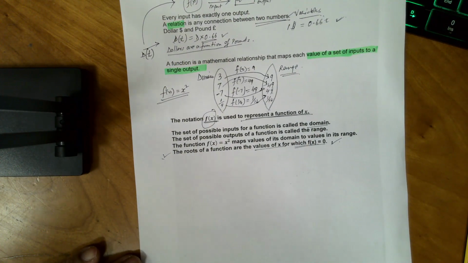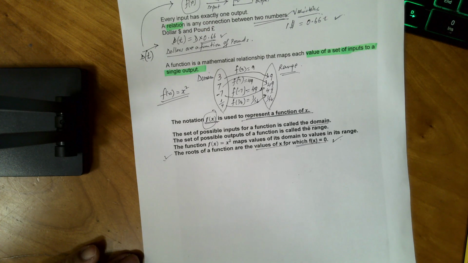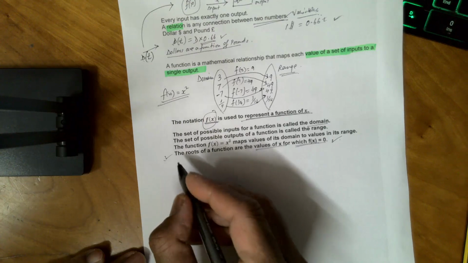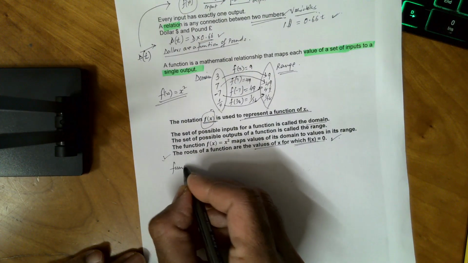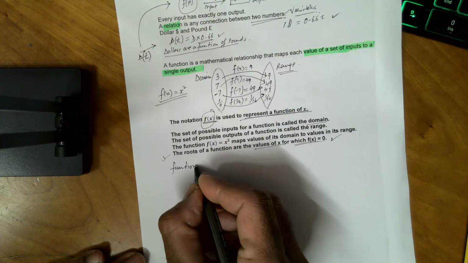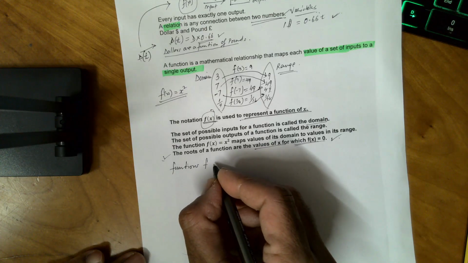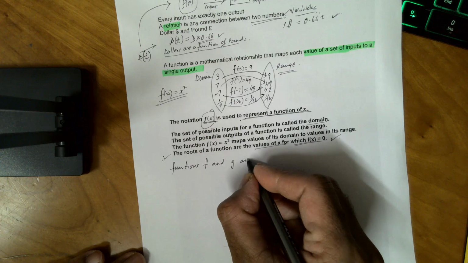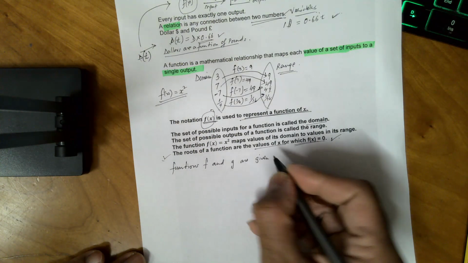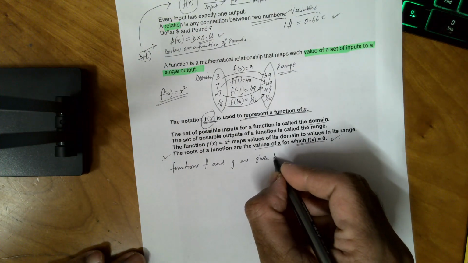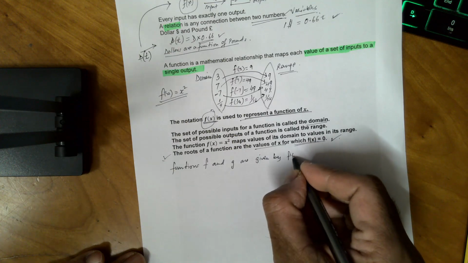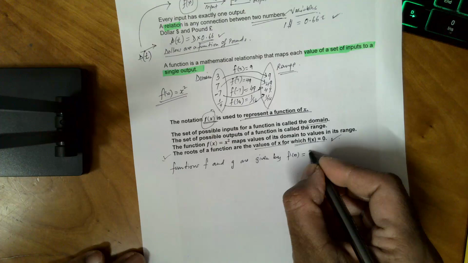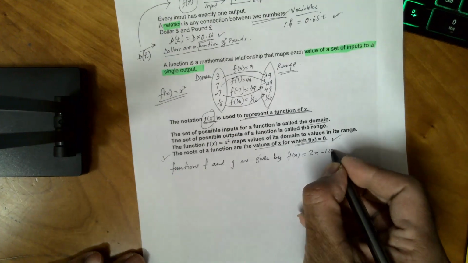So let's say the functions f and g are given. I write down here: functions f and g are given by f(x), sometimes people call it fx as well, 2x minus 10.